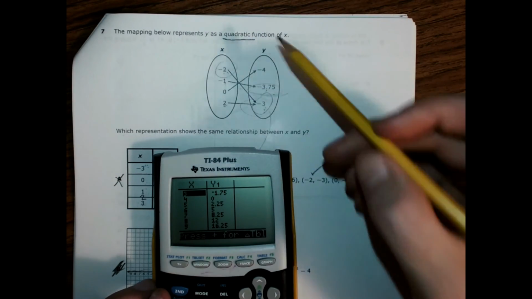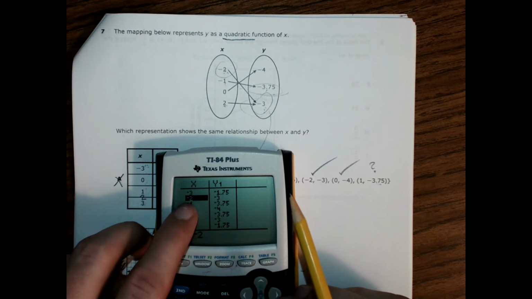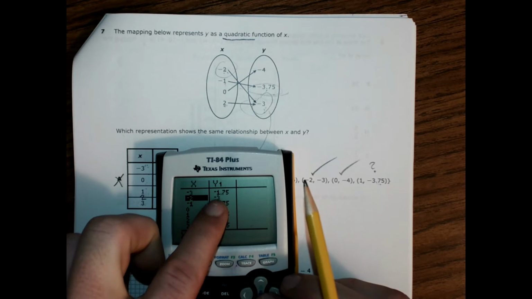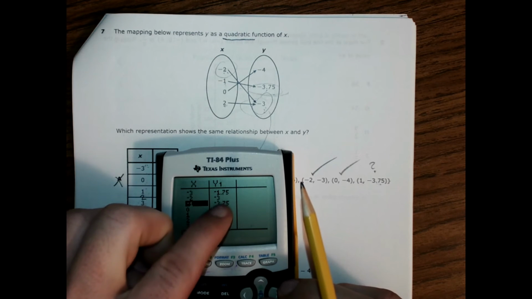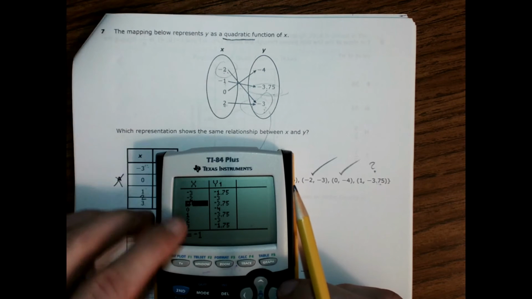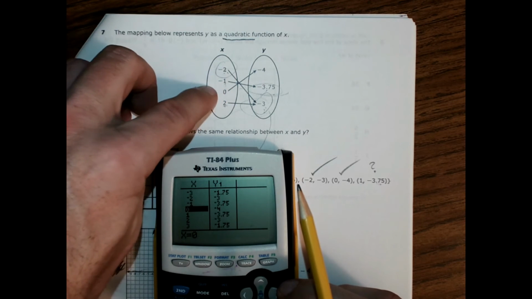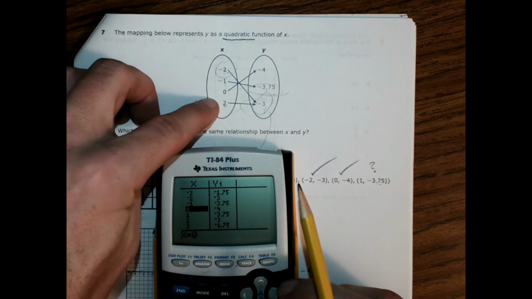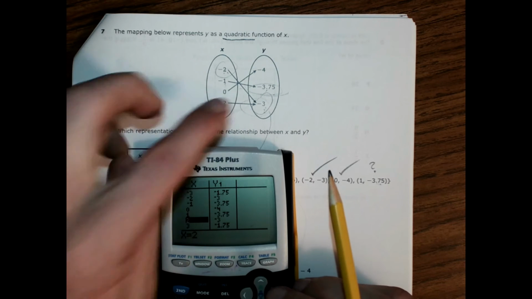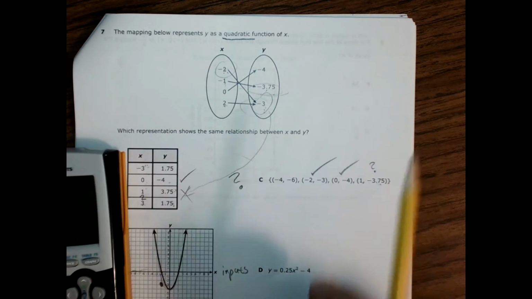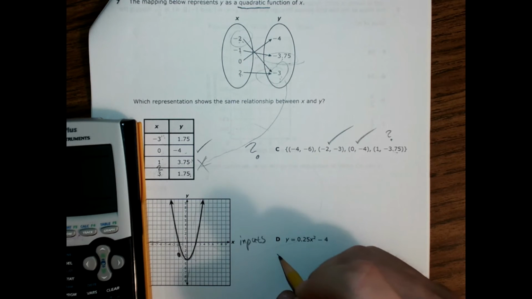If I input -2, I should output negative 3. Input negative 2, output negative 3. When I input negative 1, I should output negative 3.75. When I input 0, I should output negative 4. And when I input positive 2, I should output negative 3. This quadratic matches every step of the way, which makes me believe that D is the correct answer.